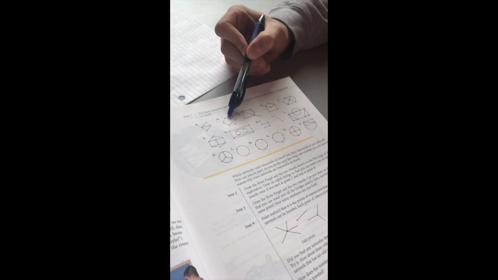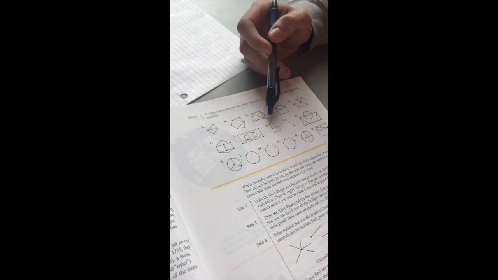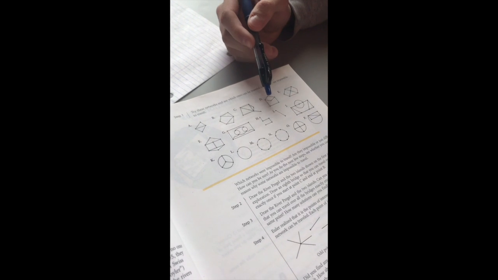Step 1 is to try these networks and see which ones can be traveled and which ones are impossible to travel. So A is possible. B is also possible. C, that way doesn't work. Let's see if anything else works. C is impossible. D is possible.